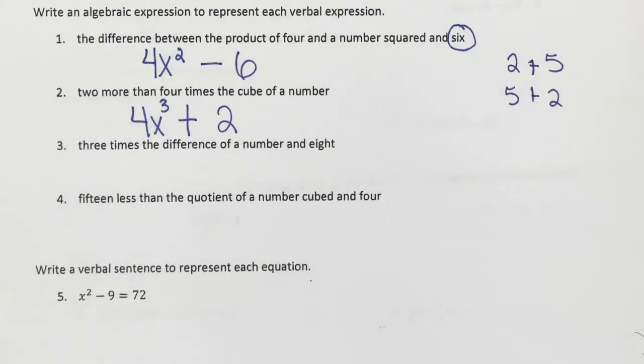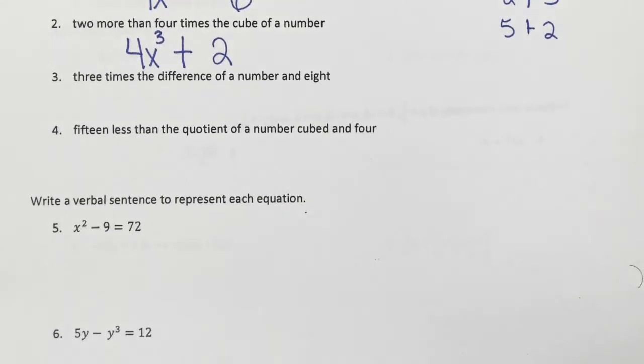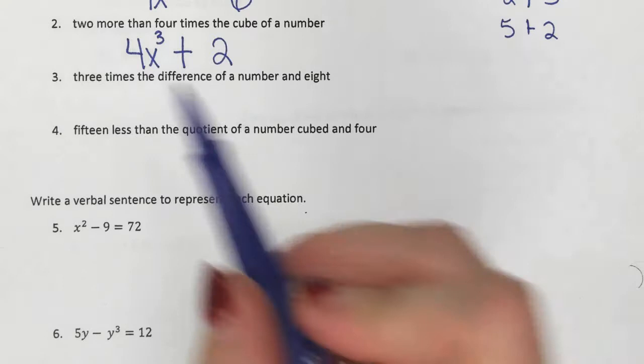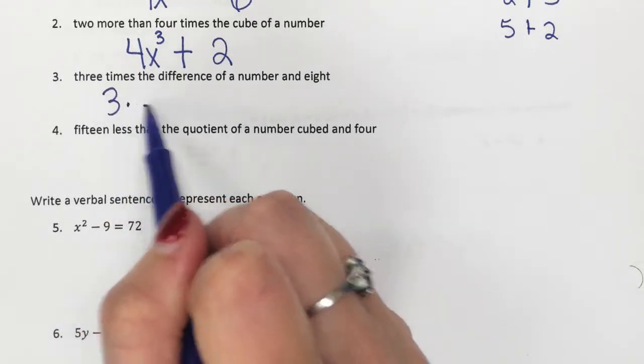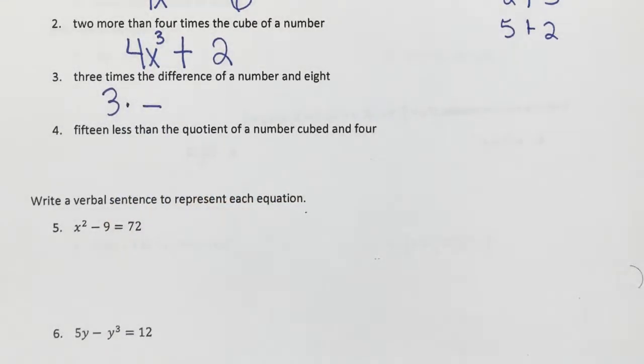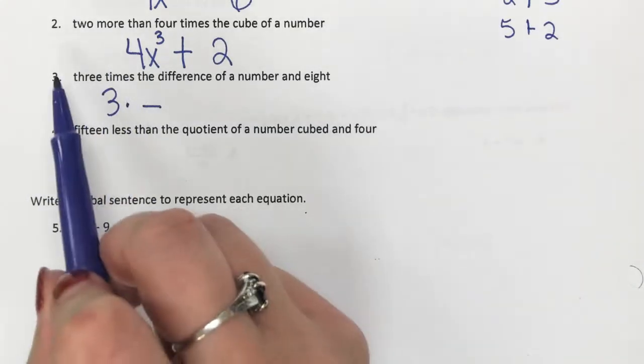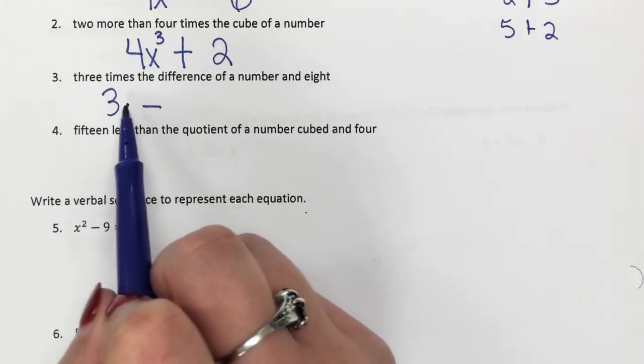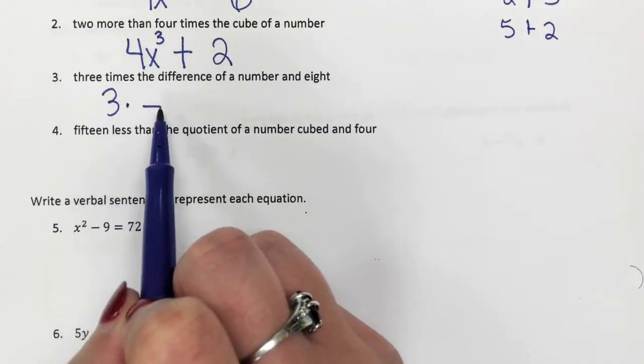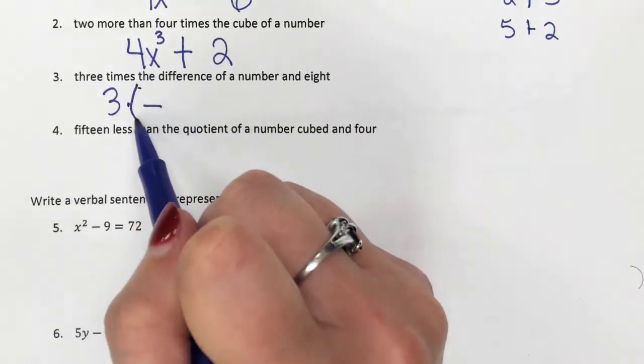All right. So let's look at number 3. Here we go. Oh, hold on a minute. It says 3 times the difference. How in the world am I going to do 3 times a difference? That's not going to work. Parentheses. Very nice. Now look, you see this number 3? Do you see how I have 2 operations right next to each other? That's when I know to use parentheses.